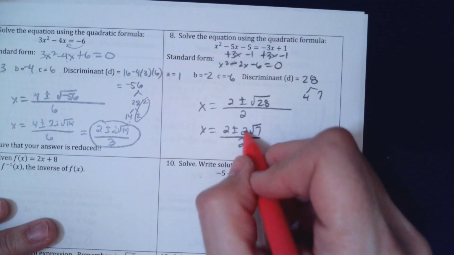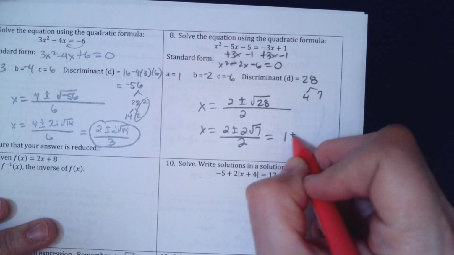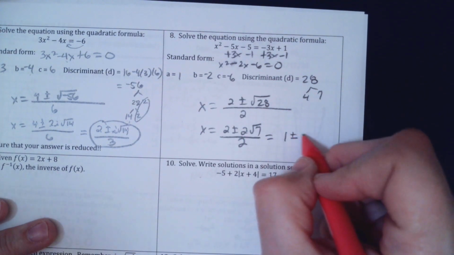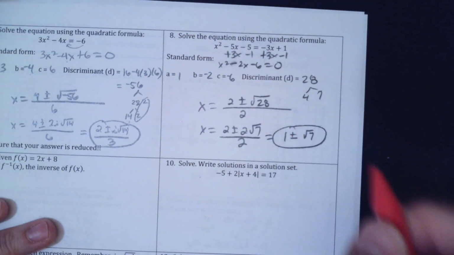And all these divide by 2. So my final answer is 1 plus or minus radical 7. I could put a 1 here, but I don't need it. So there's my answer, or 2 answers, that is.